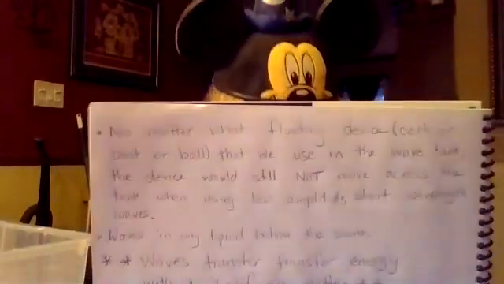So our summary, and I'm going to put stars in front of this, like the asterisk kind of stars. Waves transfer energy without transferring matter. That is why the boat didn't move. That is why the cork didn't move.